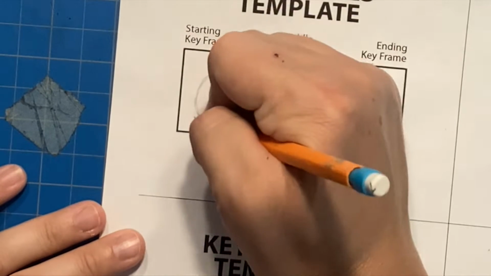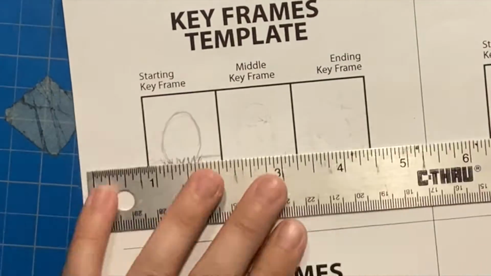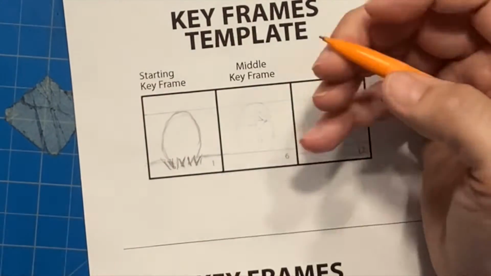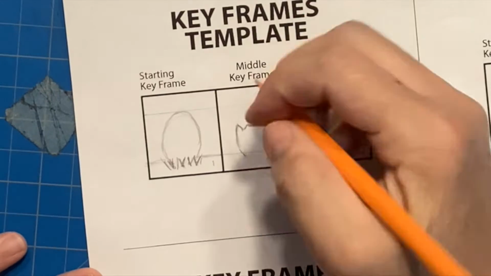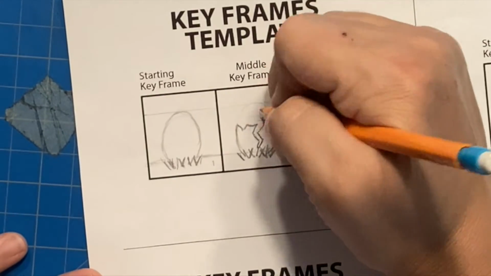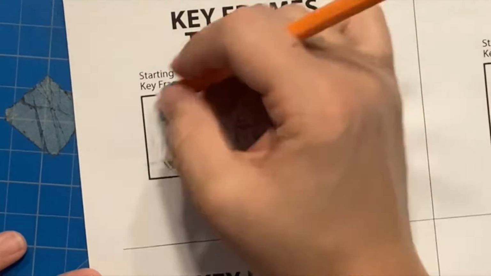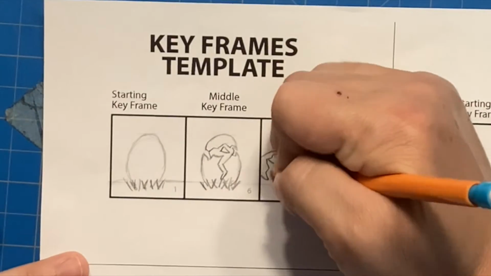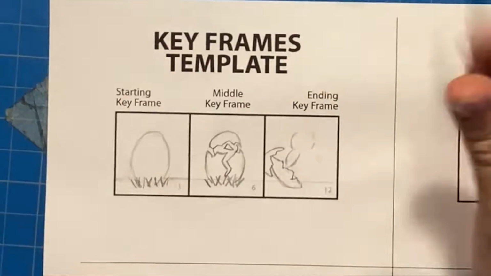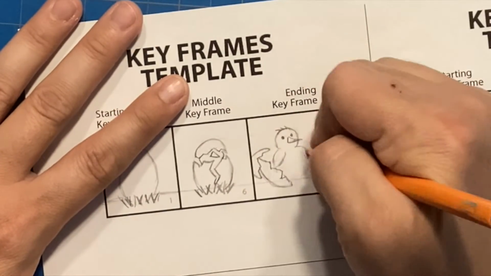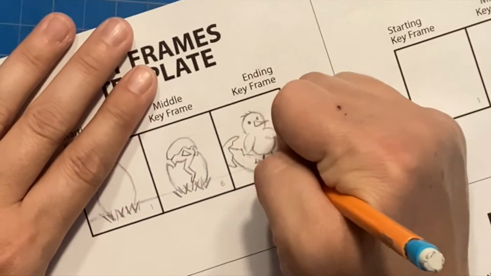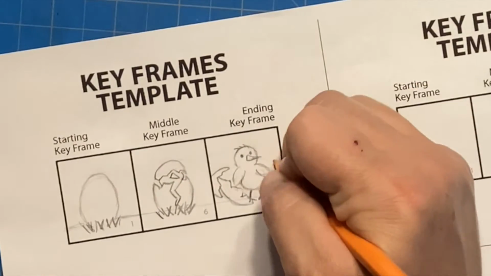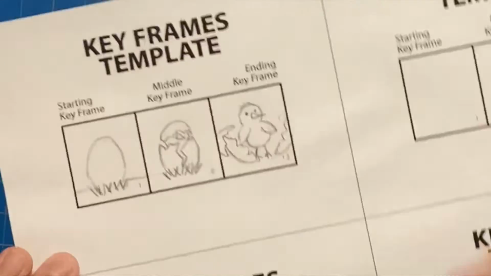Once you've determined the beginning, middle, and end of your sequence, then you're going to plan out the keyframe. You can use a ruler to help make sure things line up in each of your frames. So I drew a line at where the grass would be, and then I drew a line where the top of the shell would be. Then I showed the three parts, the beginning, which is the egg, the middle where you start to see the chick hatching with a crack down the egg, and then the final one where the chick is completely free.